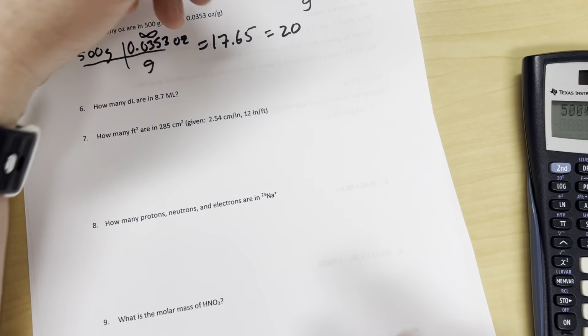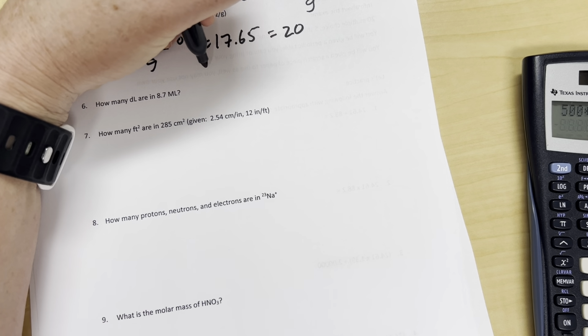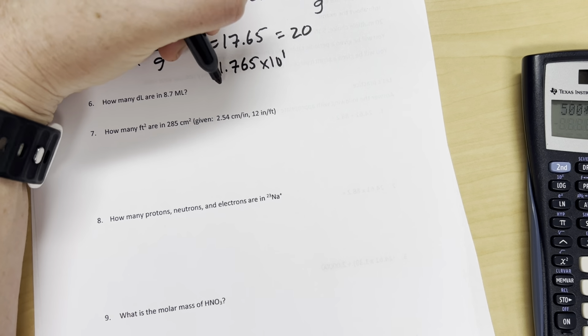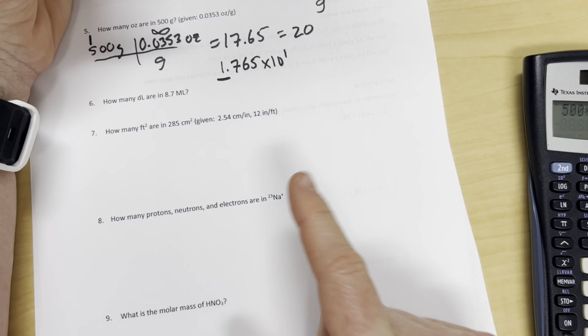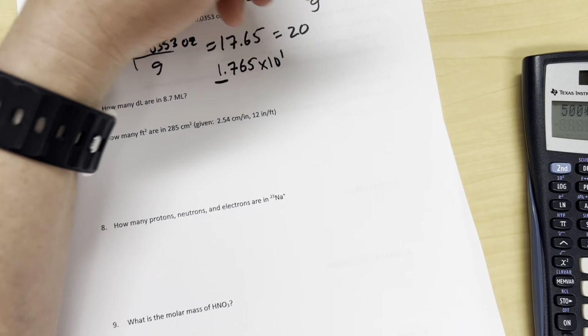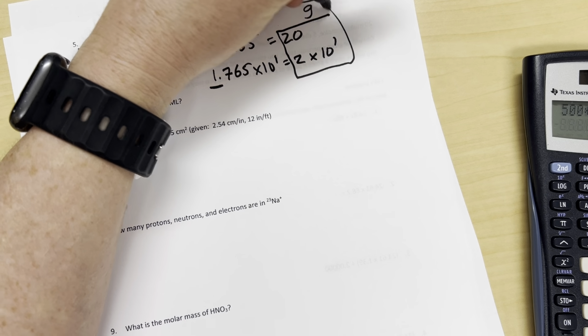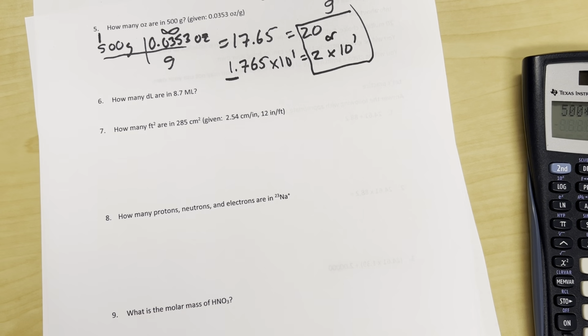If that was hard or scary, then always put it in scientific notation first. Then underline the first number because you only need 1 sig fig. If that number is 5 or greater, you round up. So 2 times 10 to the 1. Either one of these answers is acceptable. They're the same.